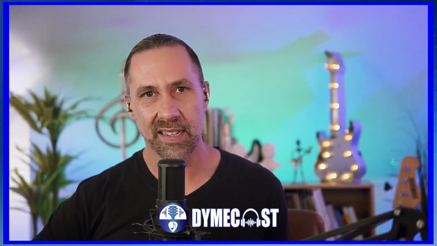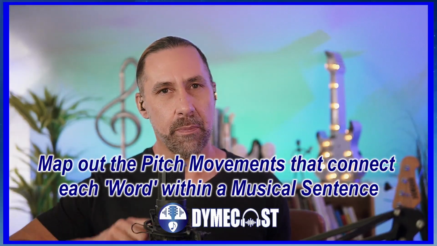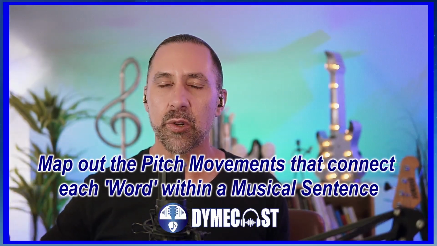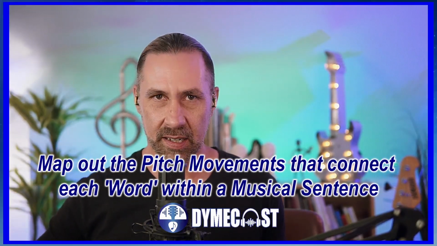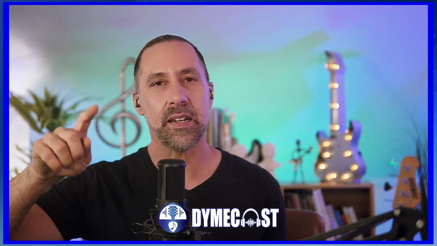The combination of pitch direction and pitch distance is often referred to as horizontal melody. And the main focus of studying horizontal melody is learning how to map out the pitch movements that connect each word within a musical sentence. When I read the notes on a music staff moving left to right in a horizontal fashion, I'm trying to connect the dots in my mind so that I can immediately see the entire shape and contour of the melody.